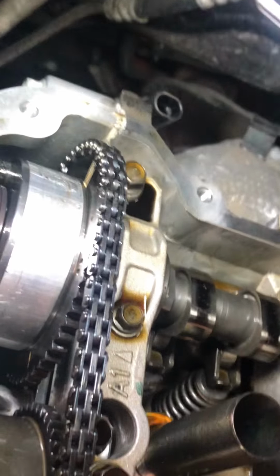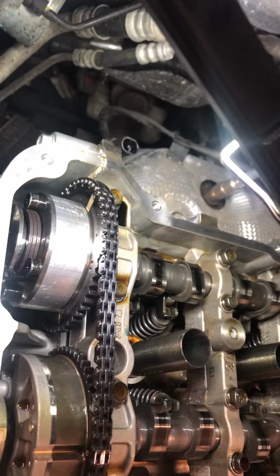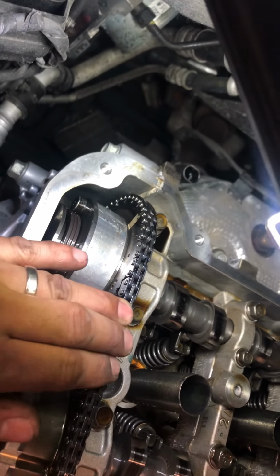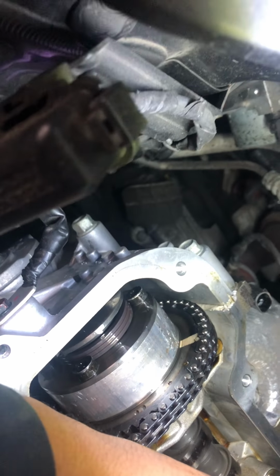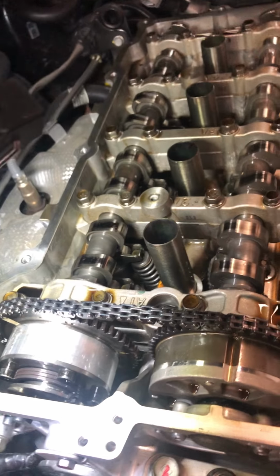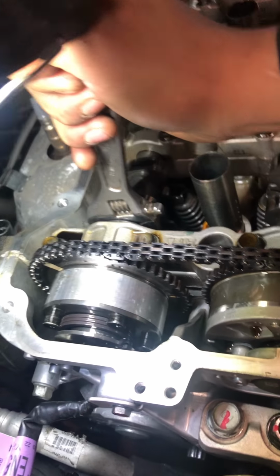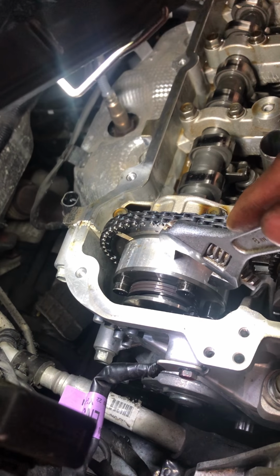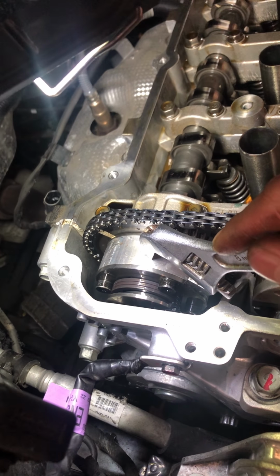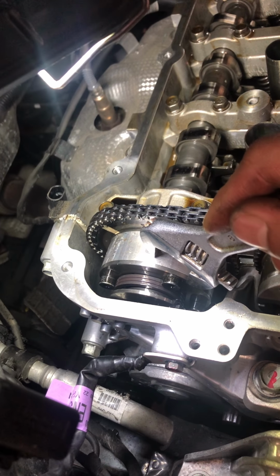But what I notice is it could be a stretched chain. If I try to do this, push it, as you can see, our CVVT is moving. Right? So let me try moving this. I'm suspecting it's either our dowel pin in here that locks the CVVT is broken, or this CVVT itself is broken.